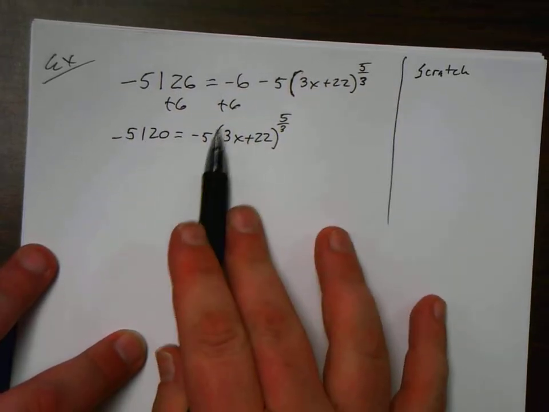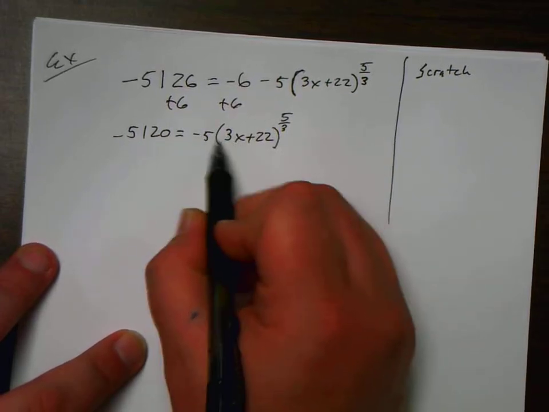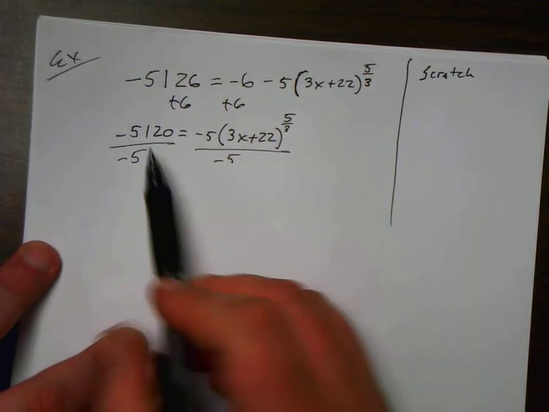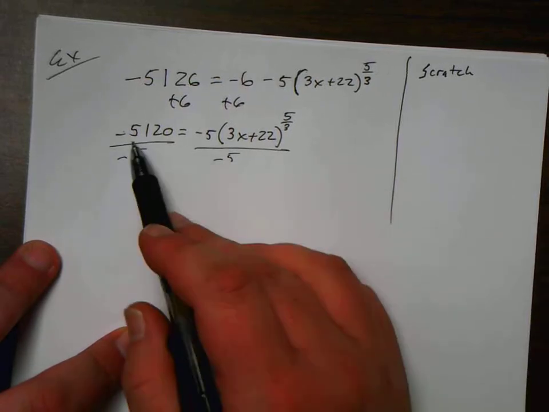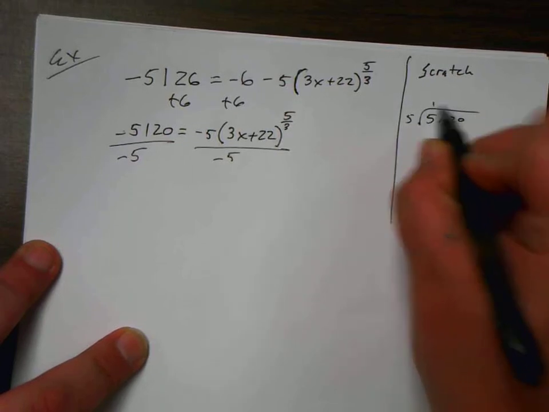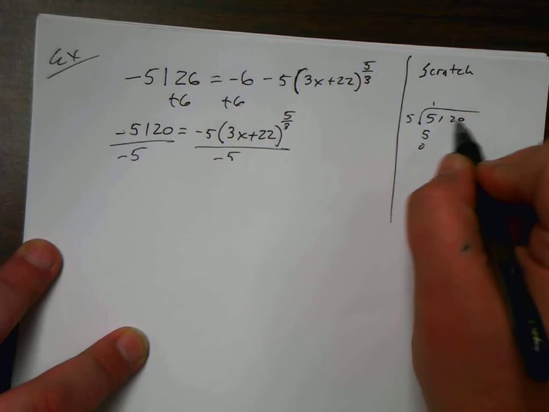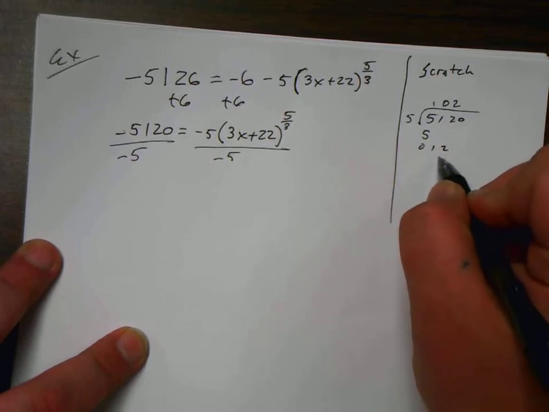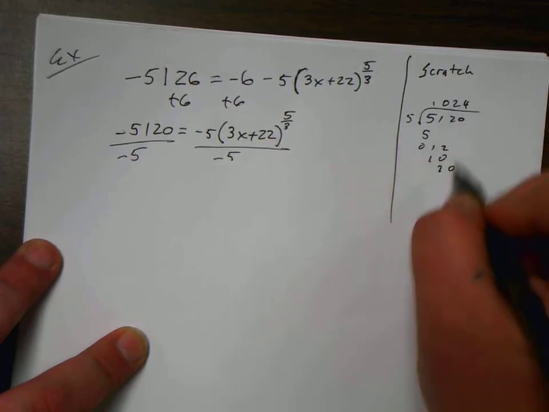Now again, I need to isolate these parentheses with that exponent. The negative 5 is being multiplied here, so I'm going to divide both sides by negative 5. Negative divided by negative is positive, right? And 5,120 divided by 5: 5 goes into 51 ten times, leaving 1, so it's a 10, I'm left with 20 left over, so it's a 4 for the 20.